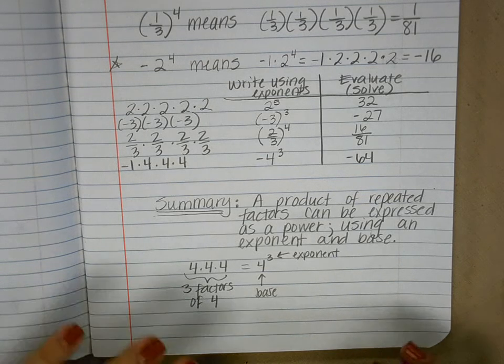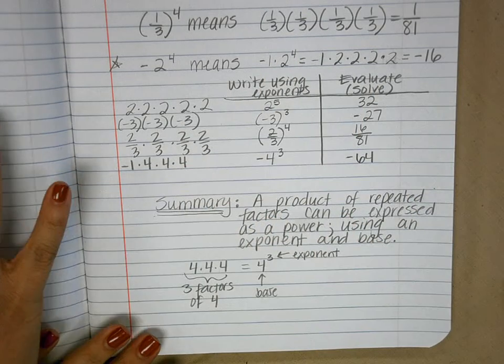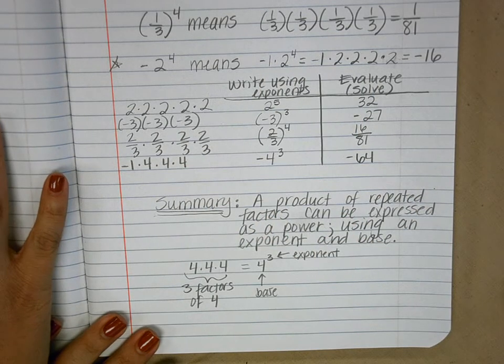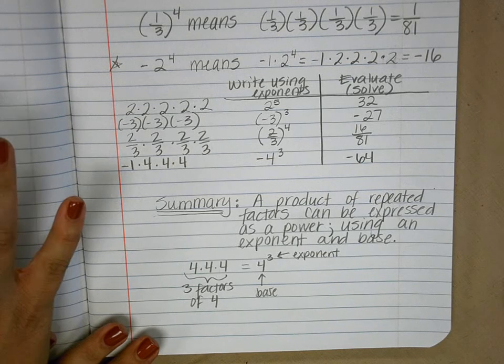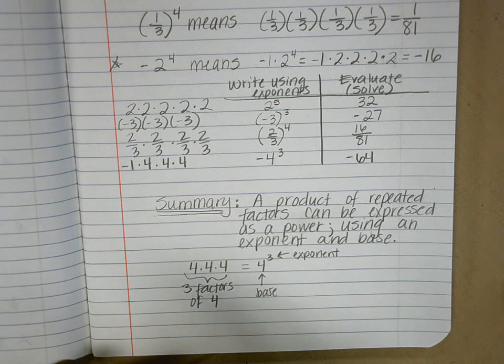So all of these examples and the previous notes are going to help you to do the homework, which I'm going to explain. So you don't want to put your notes away because you will have class time to do your homework today. But I will show you and explain what it looks like.